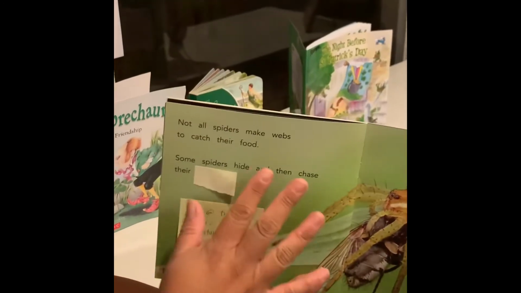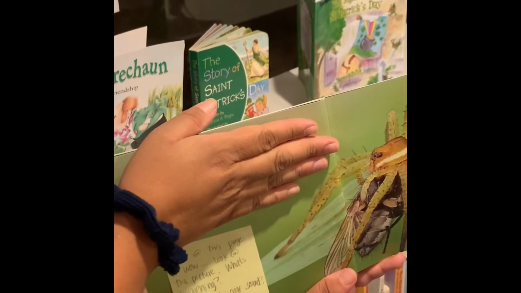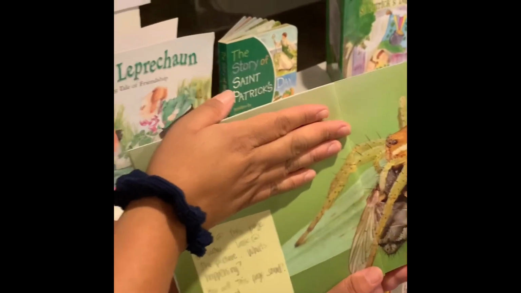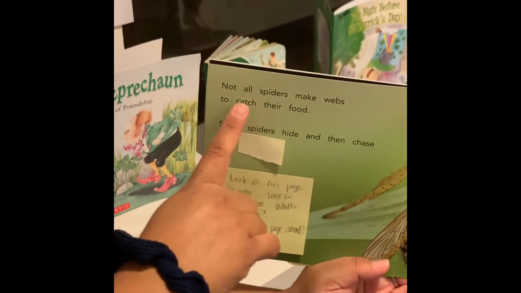How do you think this page is going to sound, Emilio? What do you think it's going to say? The spider caught a fly. Oh, what do you guys think it's going to say at home? What do you guys think? Let me hear you. Say it out loud. That sounds right. Yeah, I think that's what it's going to say too. Okay, here we go. Let's read it. If you can read it with me, okay?